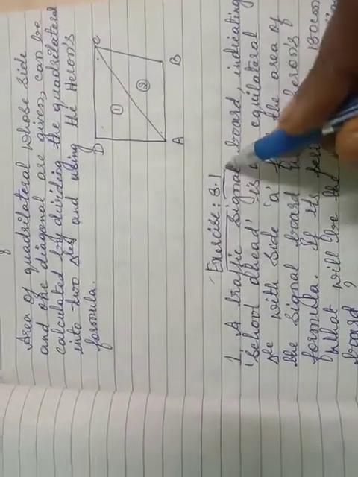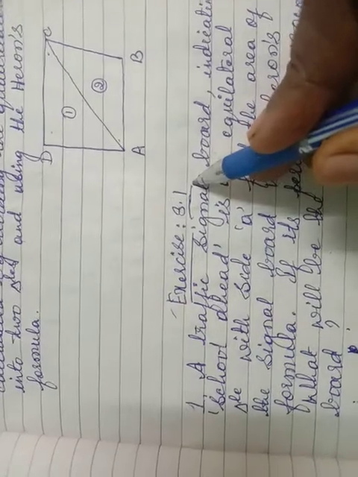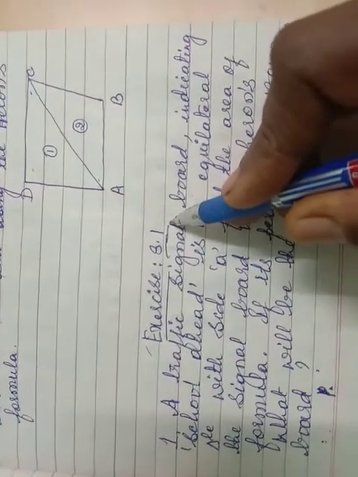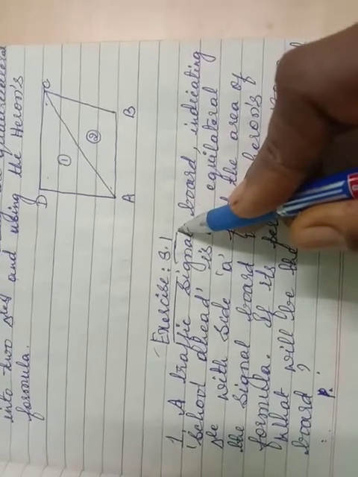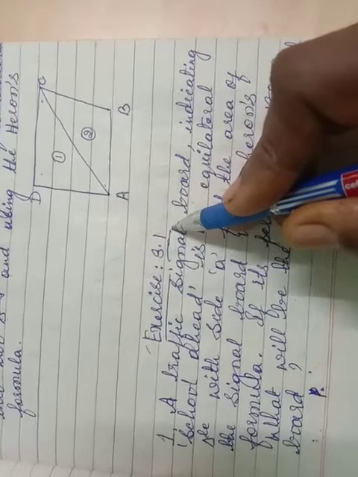Now let us move to exercise 8.1. You must understand very clearly how to simplify this. In simplification you should be very careful, and you must concentrate and listen to this.